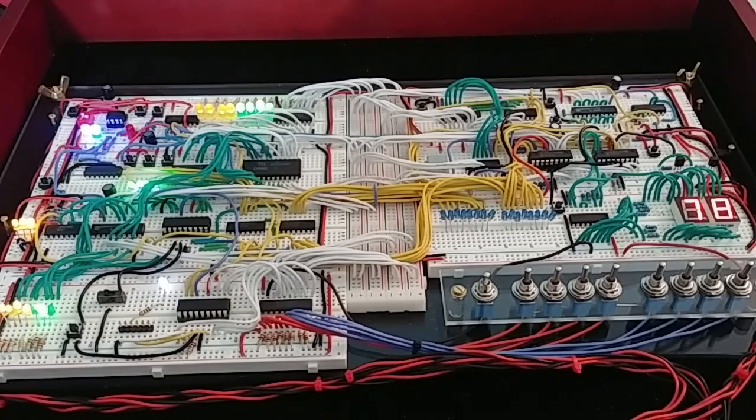So I thought it was only fitting to end the series kind of where we began, running our old friend, the up-down program. And we see that this is running again, counting from 0 to 99, and then back down to 0 again. So I have one final surprise reveal for you.